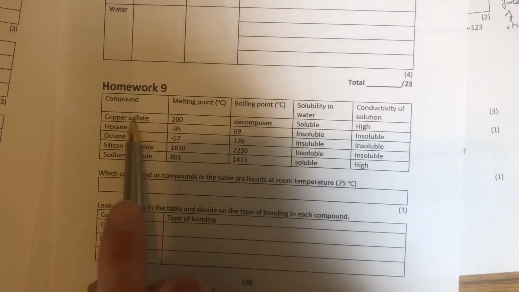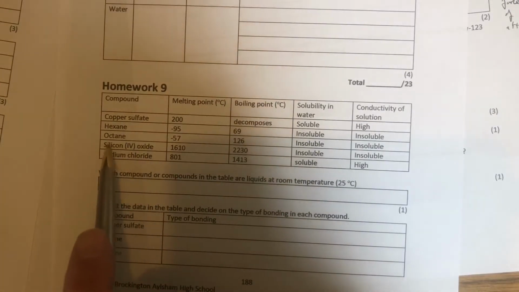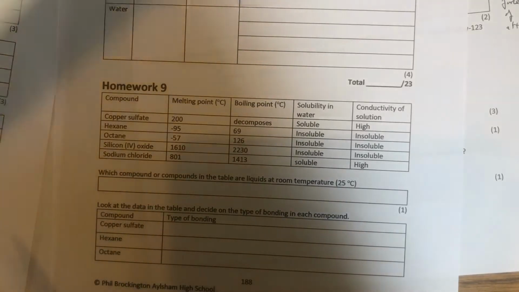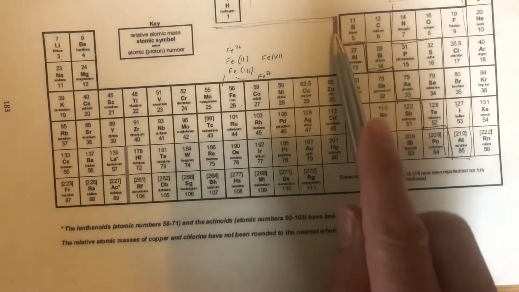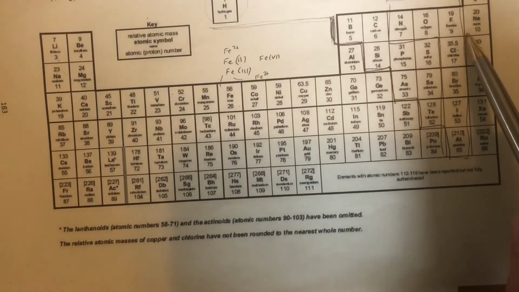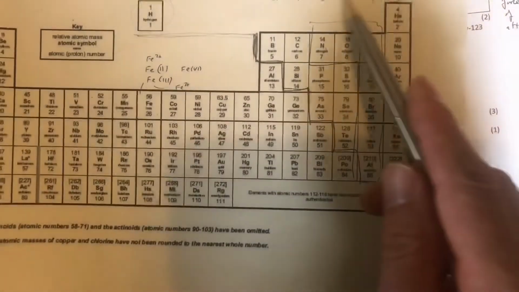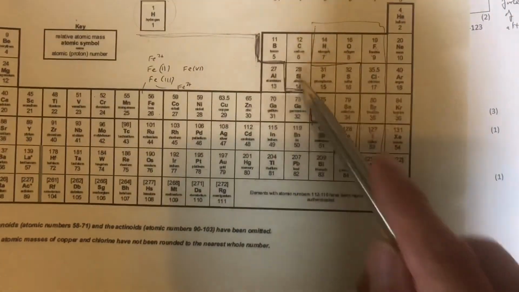Okay, so we need to have a good look through to find out where copper is, where sulfur is, that's the sulfate ion, sulfur and oxygen. We need to have a good look for where silicon is and where oxygen is. We need to have a good look about where sodium is and where chlorine is. Now, so long as one of them is on one side of this line and the other is on the other side of this line, they're probably ionic. Okay, if they're both on this side of this line, then they're not ionic.